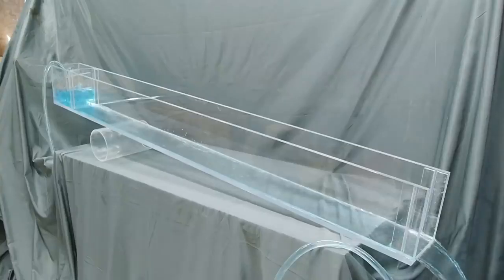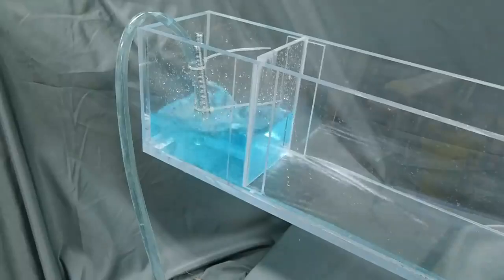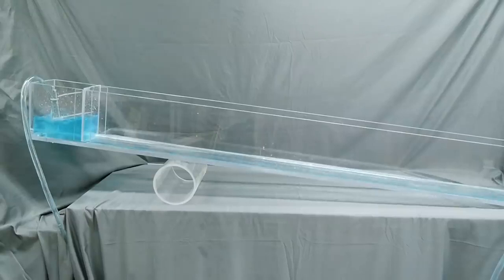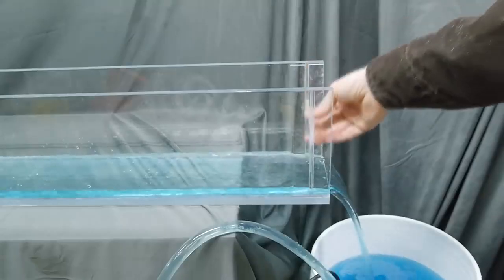Plus it's kind of boring, so I built this flume in my garage to give you a better look at the hydraulics. If I open the upstream gate by just a little bit, I can create supercritical flow in the flume. Now, if I obstruct the area downstream, I can force the flow to transition into subcritical. Right where the flow transitions, you can clearly see the hydraulic jump.